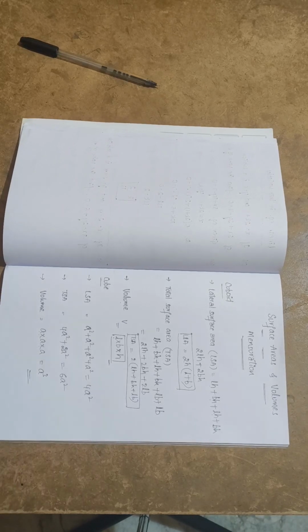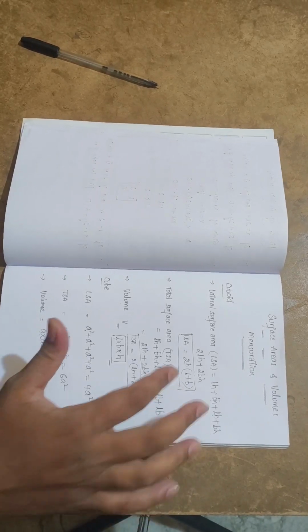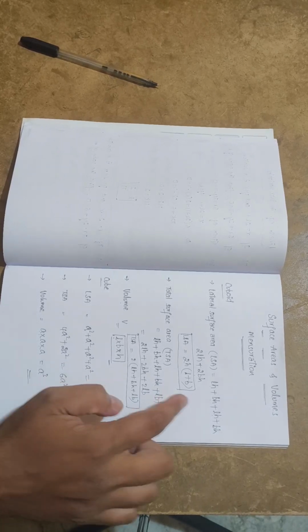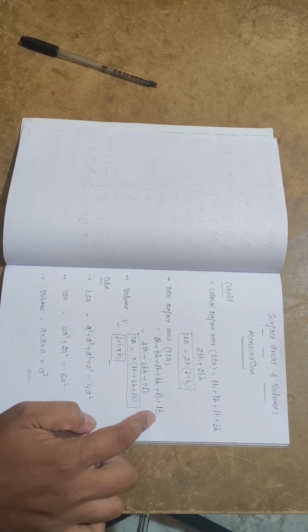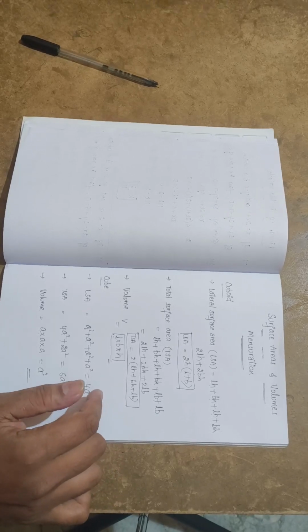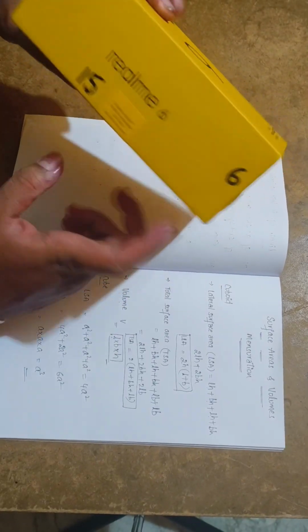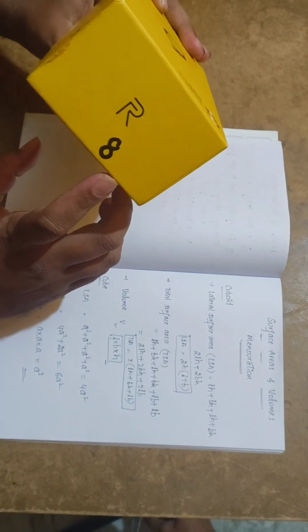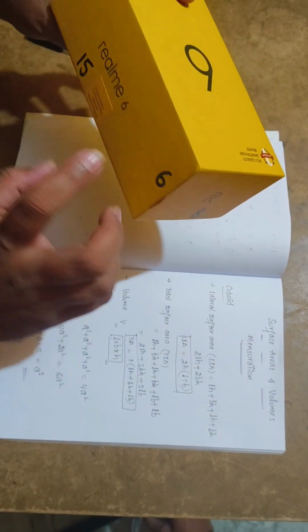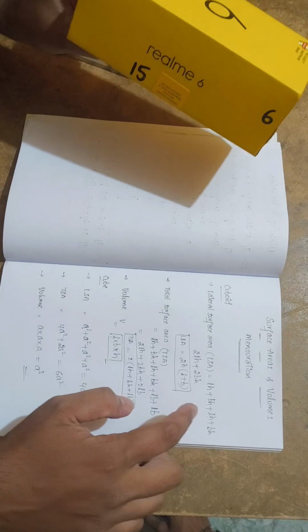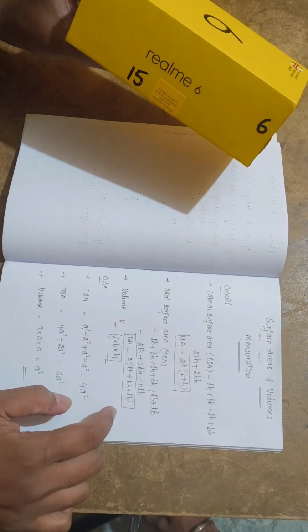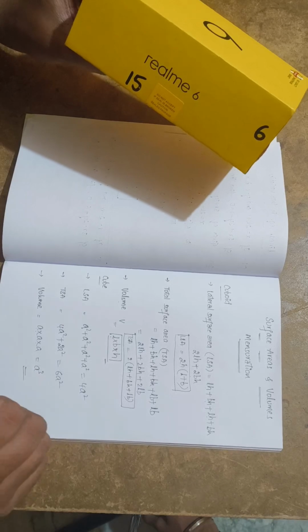Alright, I have got an assignment for you. Using these formulas, try to calculate the lateral surface area, total surface area and volume of this cuboid. I have got a cuboid of length 15 centimeters, breadth 8 centimeters and height 6 centimeters. So using these dimensions, calculate LSA, TSA and volume of this cuboid and answer me in the comment section.